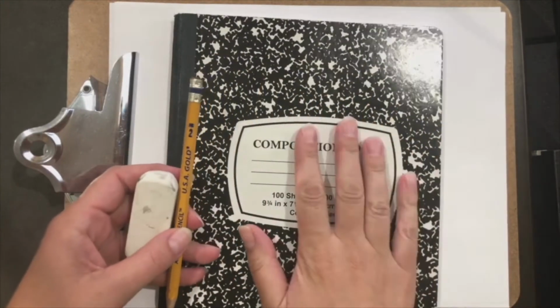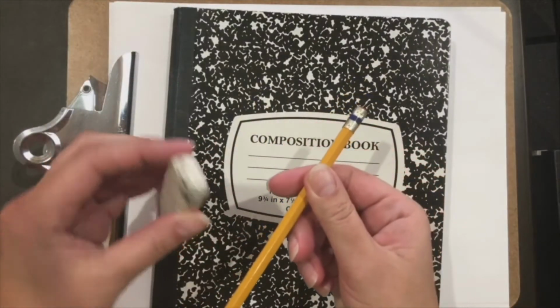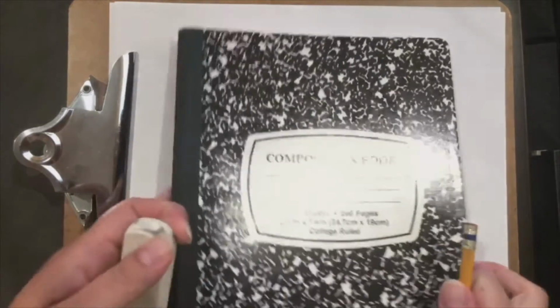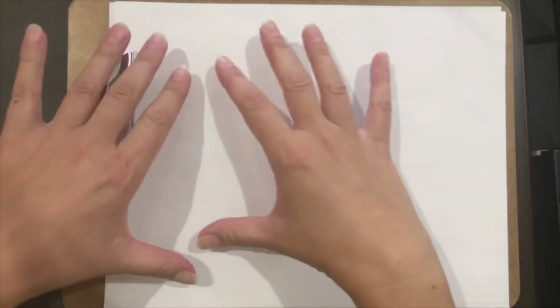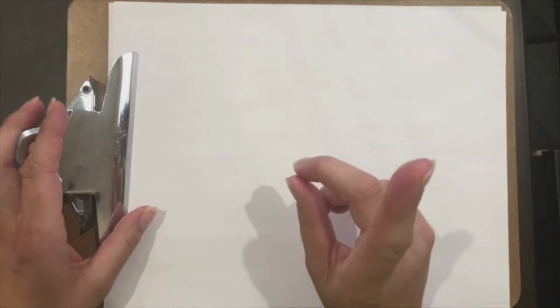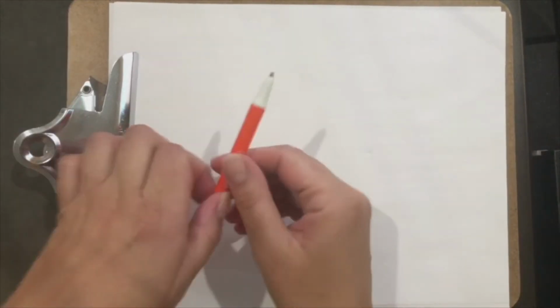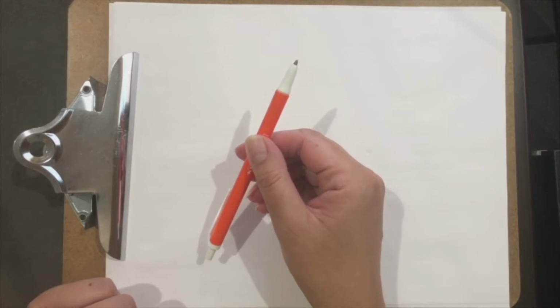Remember, I recommend using your math notebook and using your paper the normal way, which is called portrait. Please use a pencil, either number 2 or mechanical, and have an eraser handy. For the purposes of this video, I will be using a blank sheet of white paper in the landscape orientation, because it works better for the video camera. I'm also going to be using pen because it shows up better on camera. All right, let's get started.